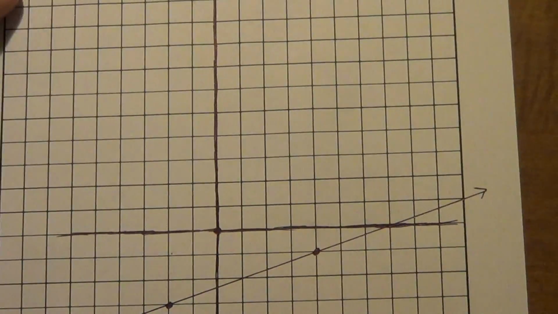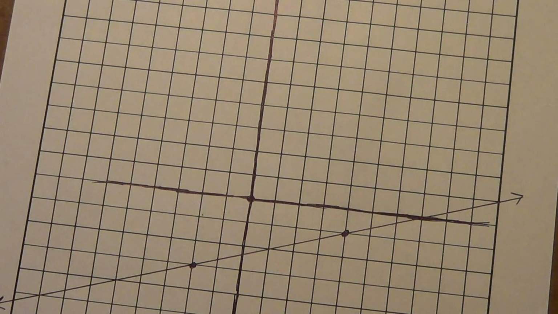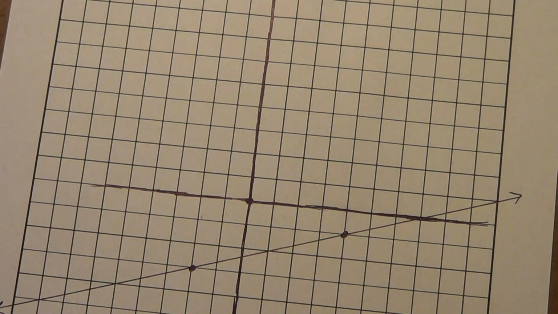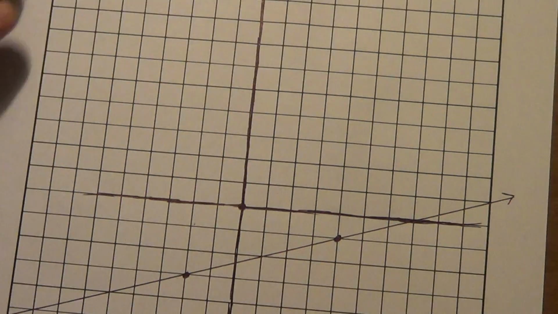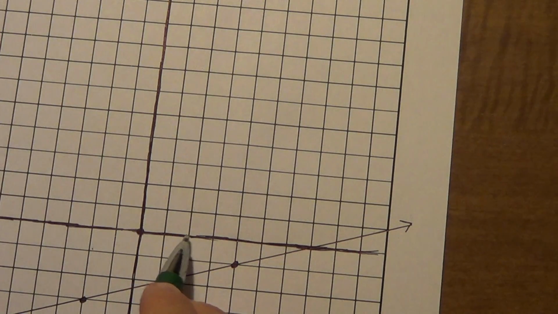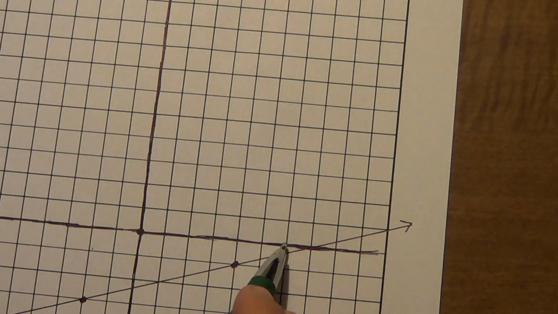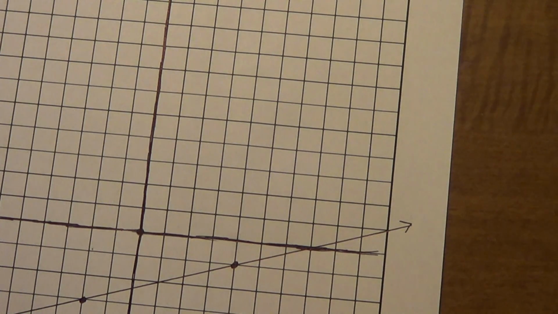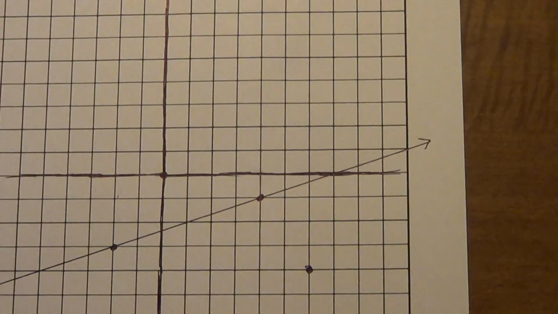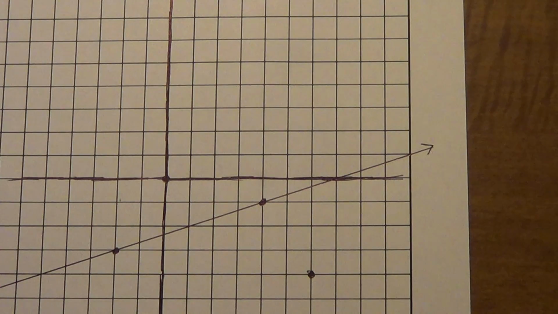All right, now I have the point, it was 4, -1, right? No, that was the other one. (6, -4). So 1, 2, 3, 4, 5, 6. 1, 2, 3, (6, -4). Better go through this point when I'm done, okay? All right, so here we go.